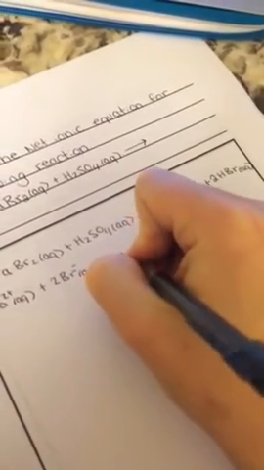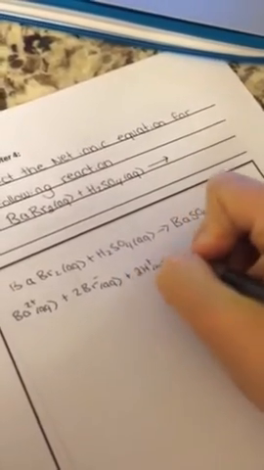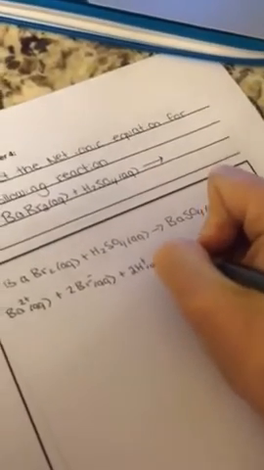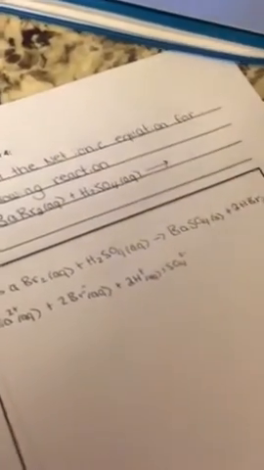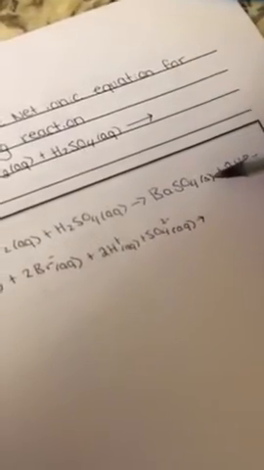Sulfuric acid is also aqueous, so we're going to separate that into 2H plus aqueous plus sulfate. And if you remember, sulfate has a 2- charge. And that is also aqueous. Now, barium sulfate is a solid.